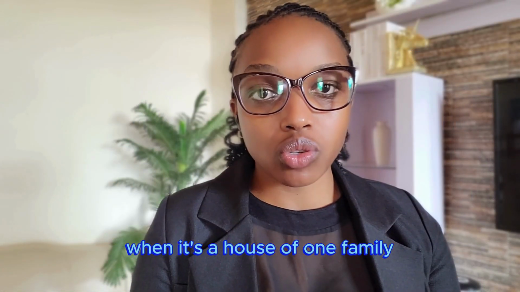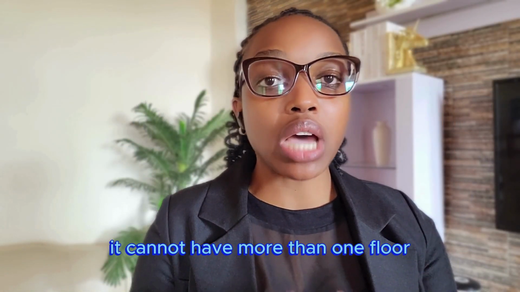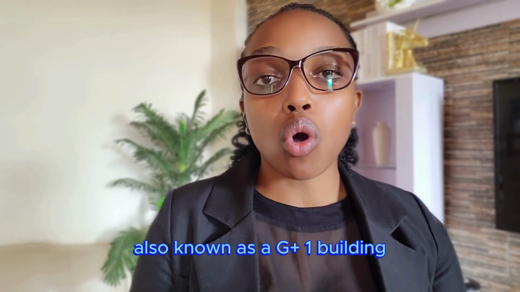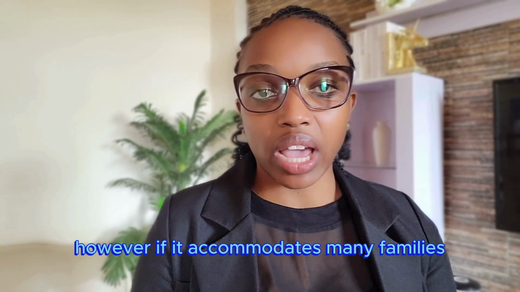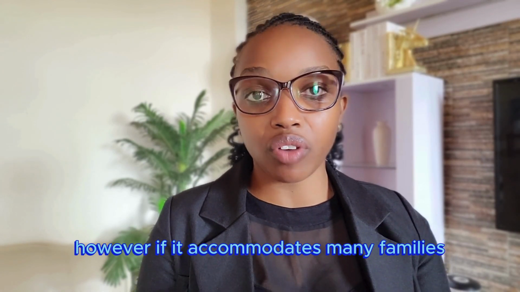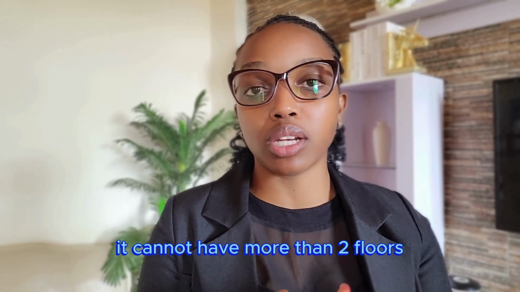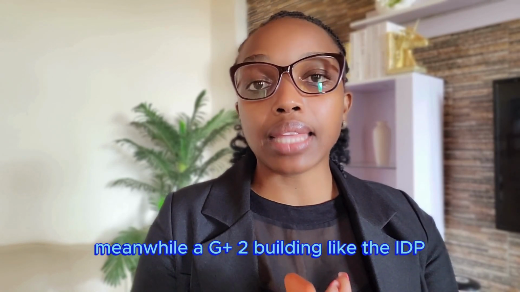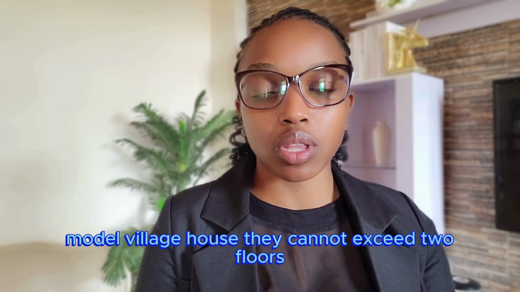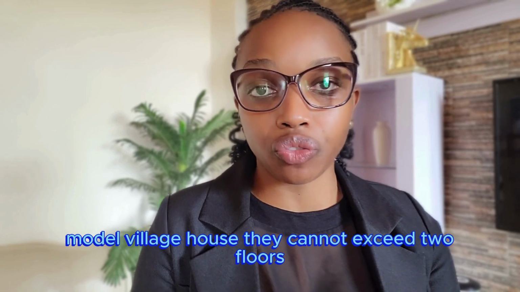When it's a house of one family, it cannot have more than 1 floor, also known as a G+1 building. However, if it accommodates many families, it cannot have more than 2 floors. Meanwhile, a G+2 building, like the IDP model village house, they cannot exceed 2 floors.